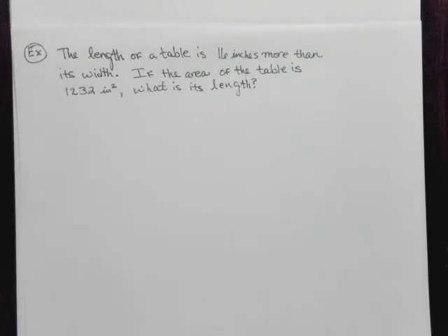And we have another quadratic application. So let's take a look at this one. It says the length of a table is 16 inches more than its width. If the area of the table is 1,232 square inches, what is its length?